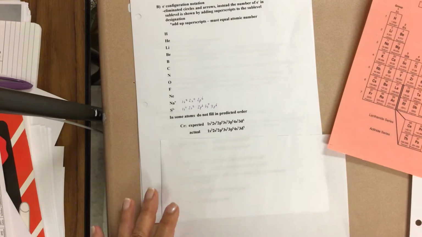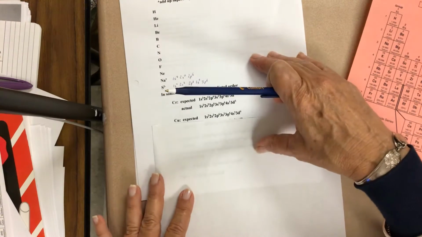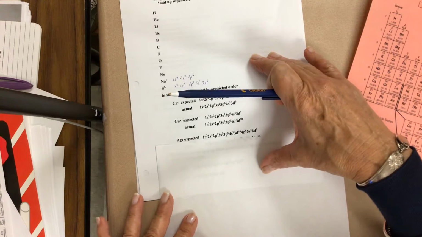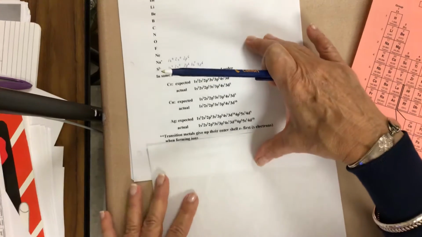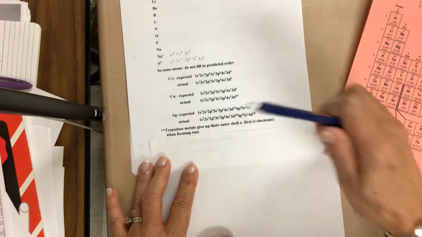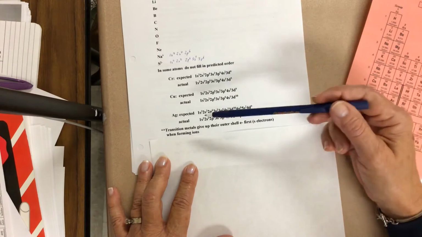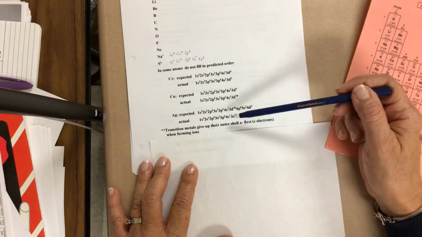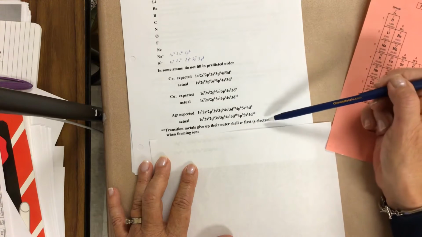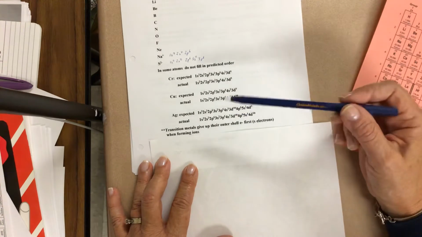Okay, and then the next thing that was not on the video, in your notes, it talks about transition metals, and I didn't address that in the video. So transition metals will give up their outer shell electrons first, and these are their s electrons, when forming ions.